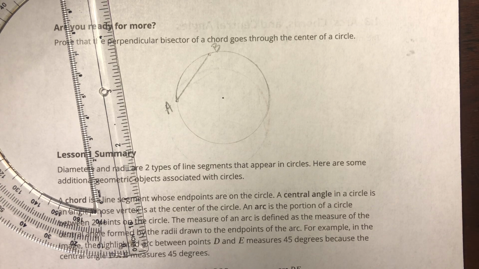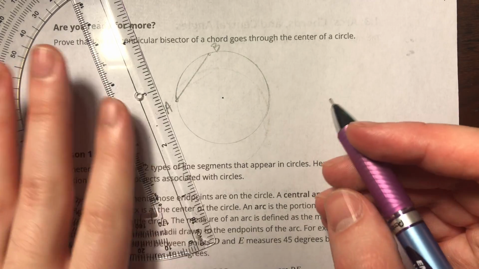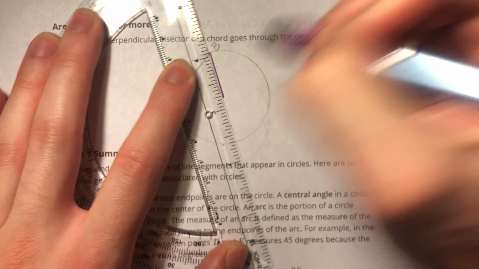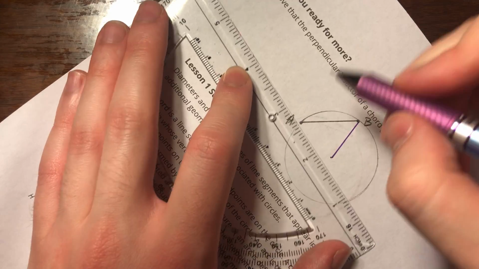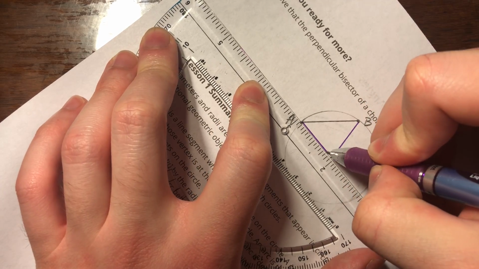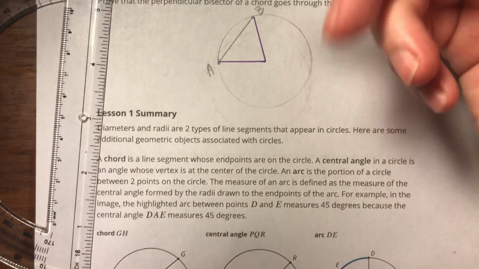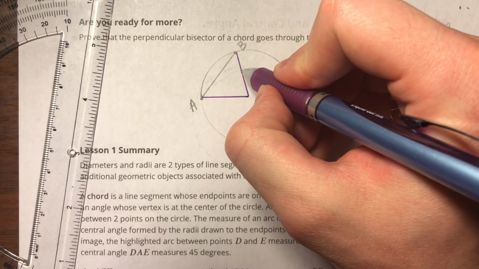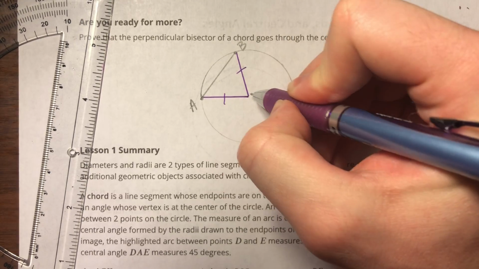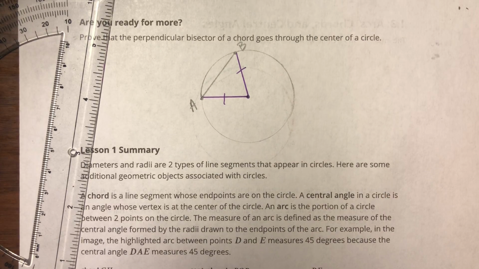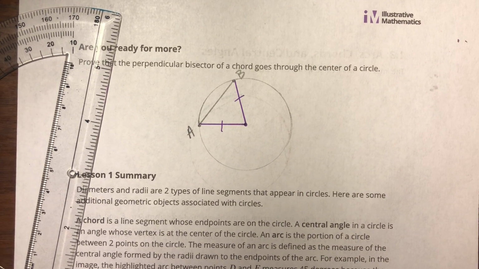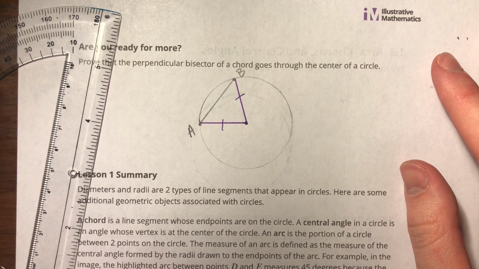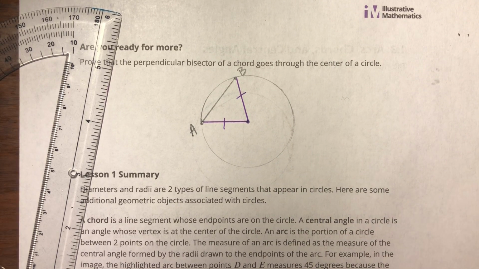I'm going to do exactly what I did in the last problem, and draw the central angle associated with this chord. So, because we have 2 radii here, that's the center, I know that since all radii are congruent, those 2 line segments must also be congruent. So what kind of triangle do we have here? This is an isosceles triangle.